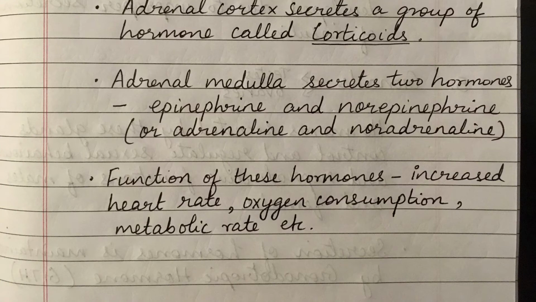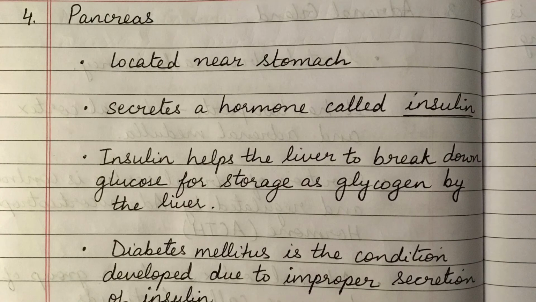The function of these hormones is that they help in increasing heart rate, oxygen consumption, and metabolic rate. Pancreas, it is located near the stomach. It secretes a hormone called insulin. Insulin helps the liver to break down glucose for storage as glycogen by the liver. Diabetes mellitus is the condition developed when improper secretion of insulin happens.